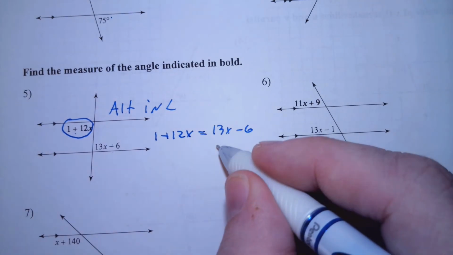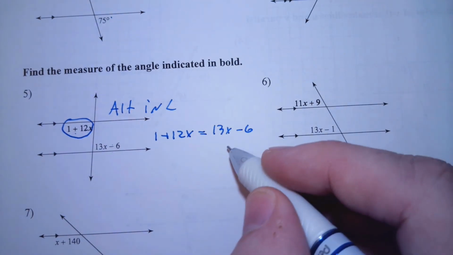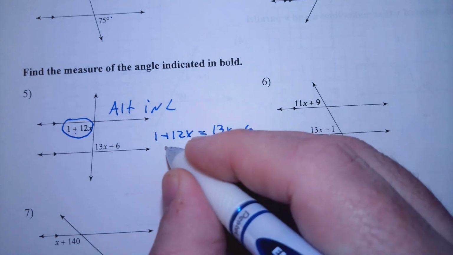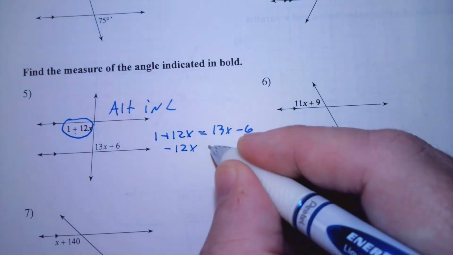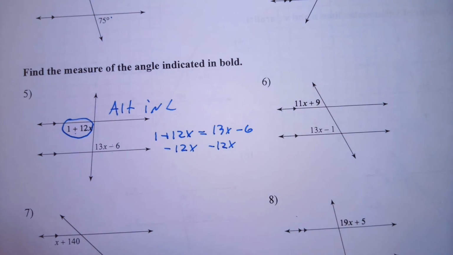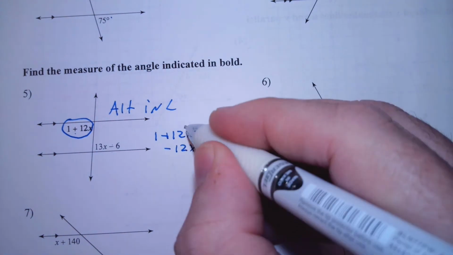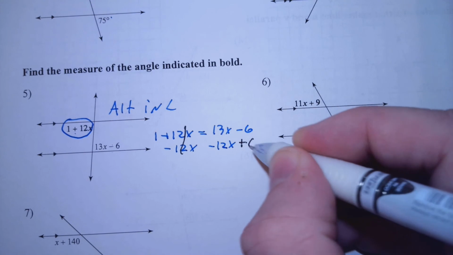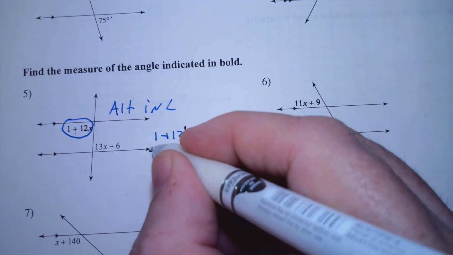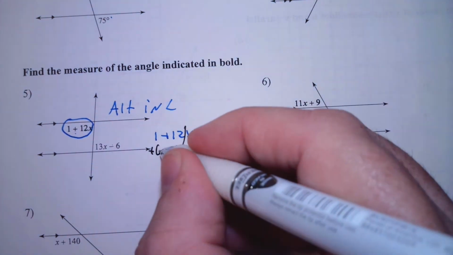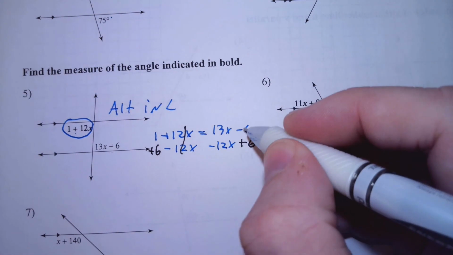All right. What I need to do is get all my x's on one side. I don't want negative, so I'm going to do this. And I need to get all my normal numbers on one side, so I'm going to do this. When I do that, I'm going to add those together.